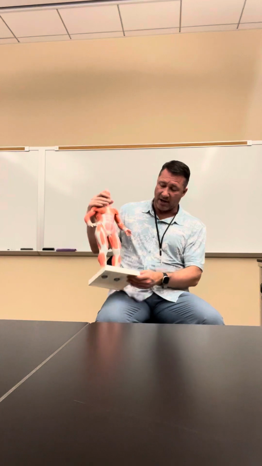And then on the front of the foot, we've got the tibialis anterior. Origin is on the proximal end of the tibia, and it inserts into the first proximal phalange. So it inserts in your big toe. So it's your primary dorsiflexor.